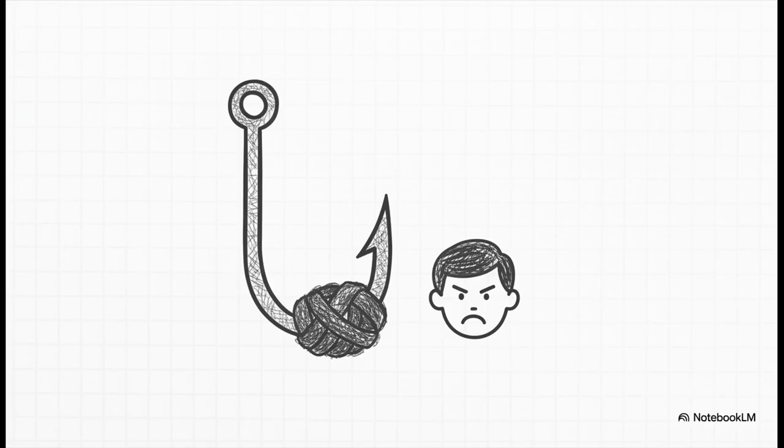Then you move on to C, the complication. Now this is your hook. You take that situation you just mentioned and introduce a challenge, a pain point that you know people in their position are dealing with. This is where you show you understand their world.